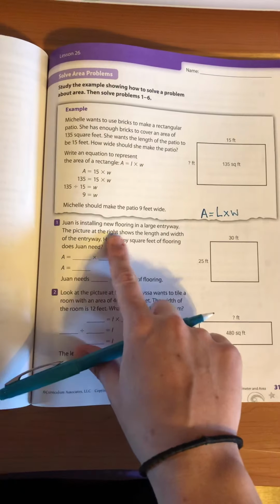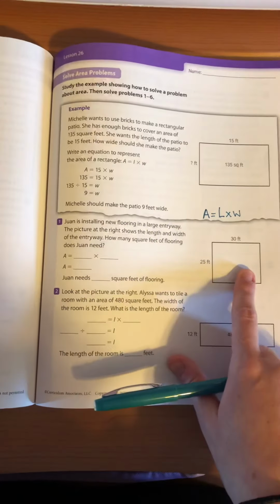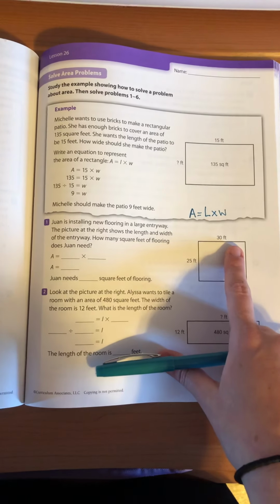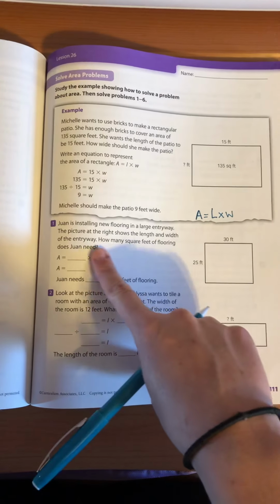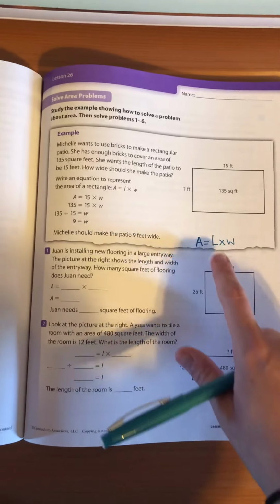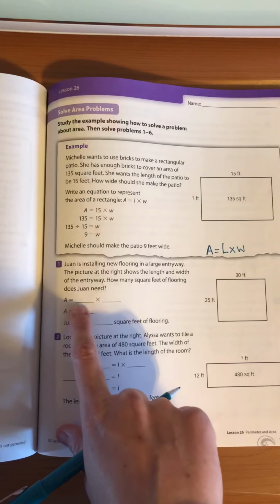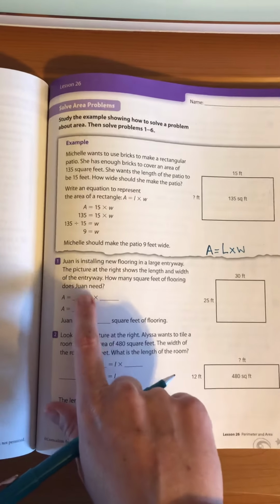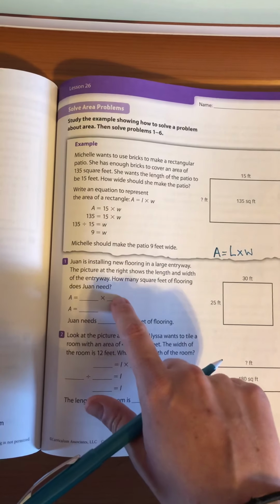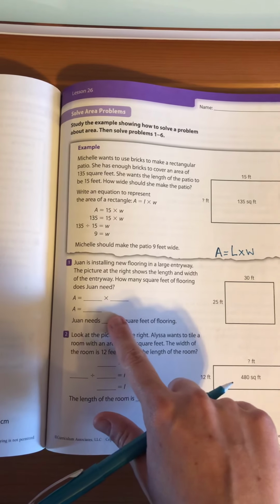Juan is installing new flooring in a large entryway. The picture at the right shows the length and width of the entryway. How many square feet of flooring does Juan need? So we're finding the area here. Area equals length times width. But instead of putting L and W, you're going to put in your sides. Then tell me what it equals, and that answer goes here.